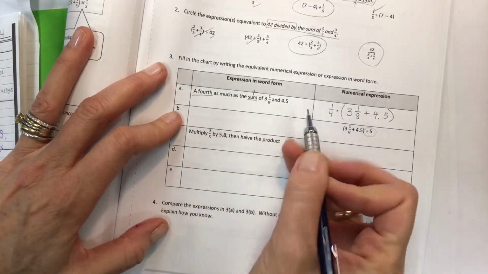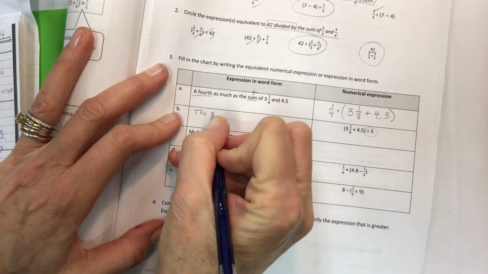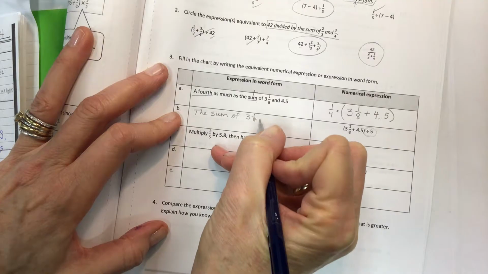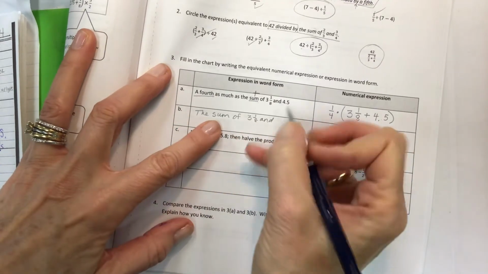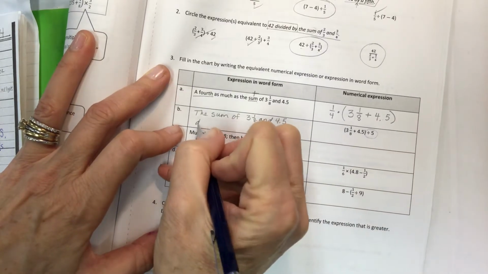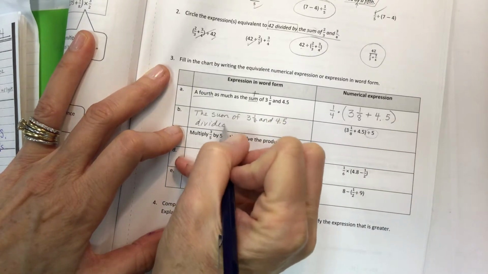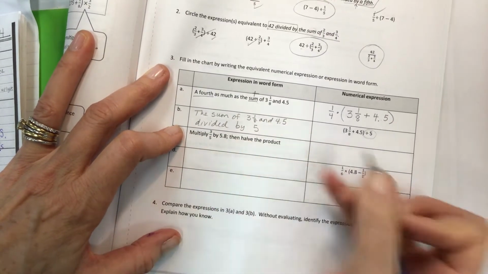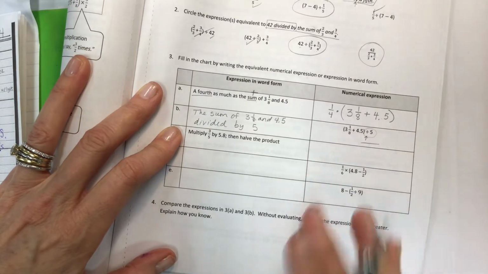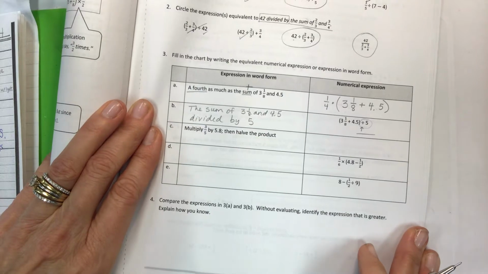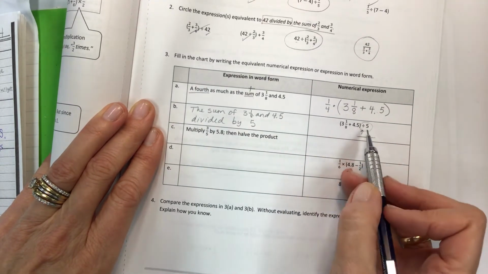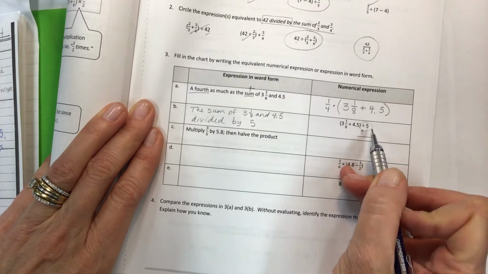So take the same phrasing and write it: the sum of this and this divided by 5. And so the dividing by the number, that's when you need to be able to read it correctly. Lots of students still read that backwards, because they want to say 5 divided by this. And I'm like, no, this is being divided by that.